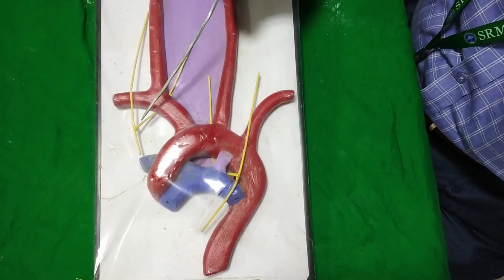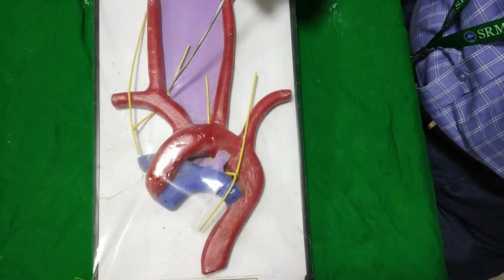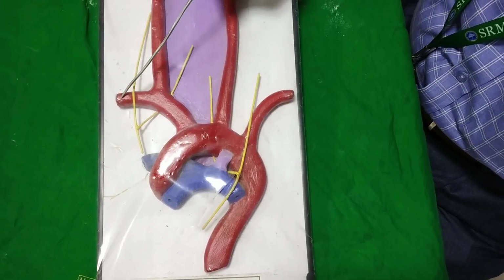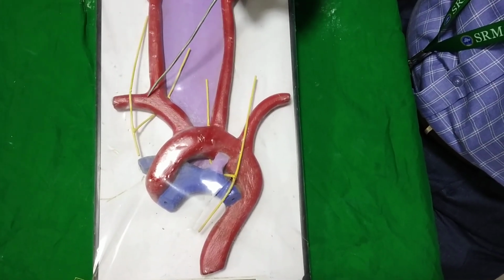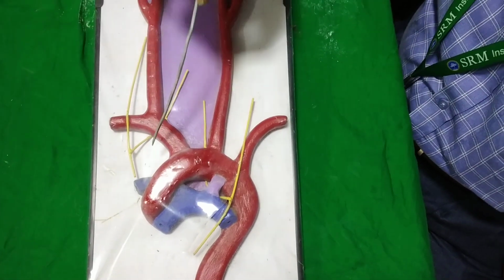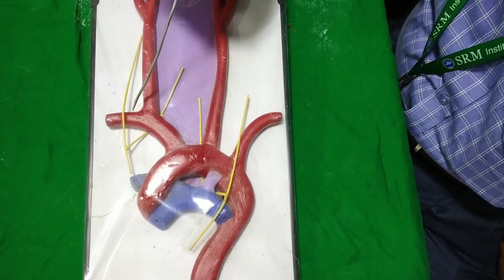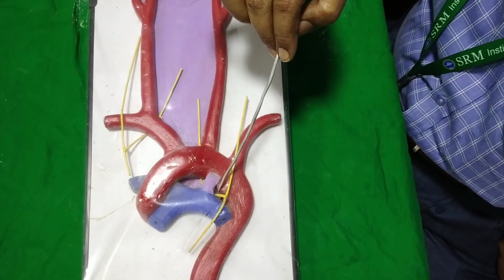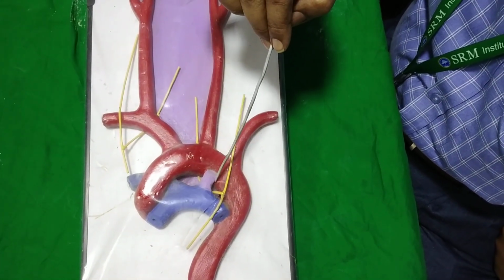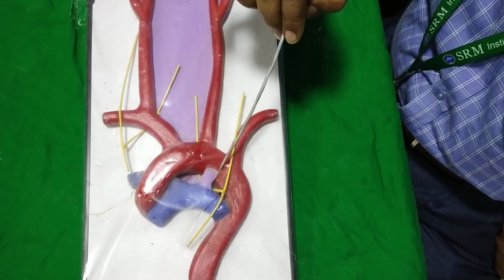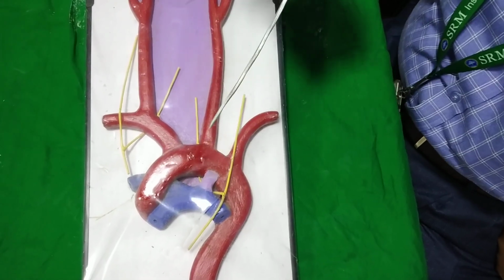This hooking around takes place at the level of the subclavian artery; the right recurrent laryngeal nerve hooks round the right subclavian artery, but the left recurrent laryngeal nerve hooks round your arch of aorta in the thorax itself, at the level of your ligamentum arteriosum.